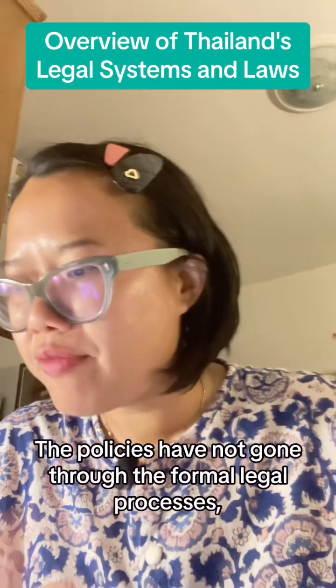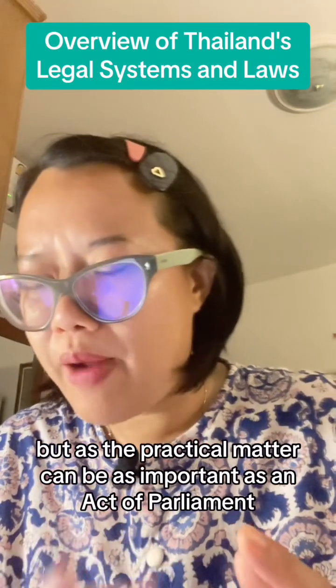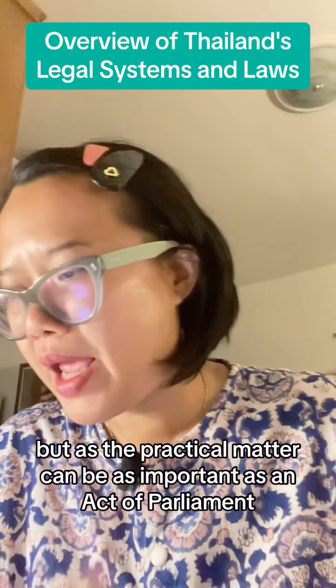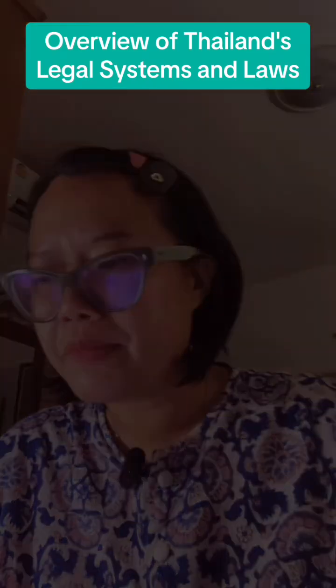The policies have not gone through the formal legal process, but as a practical matter, can be as important as an act of parliament for one doing business in Thailand.